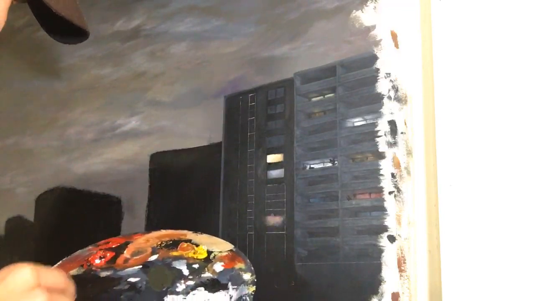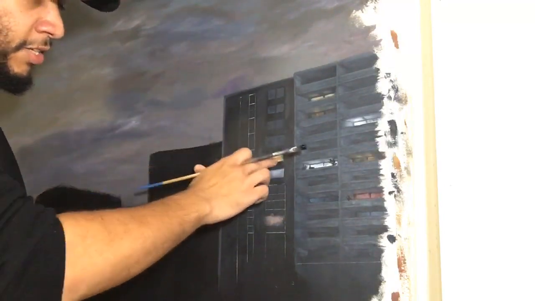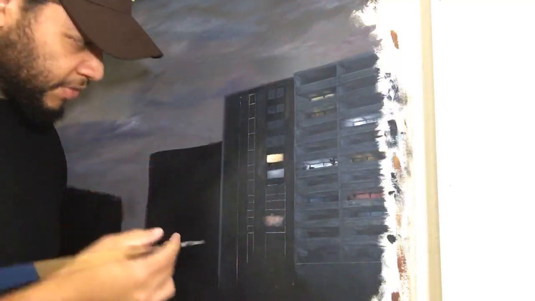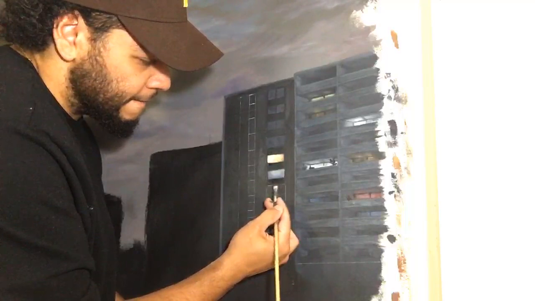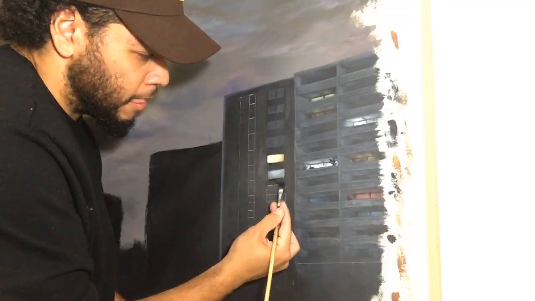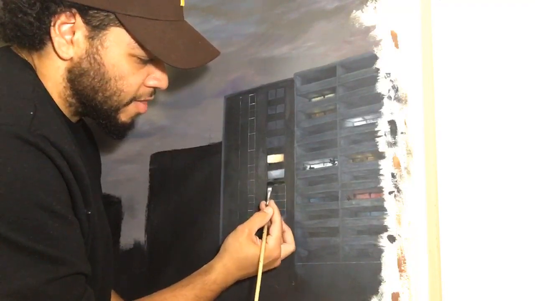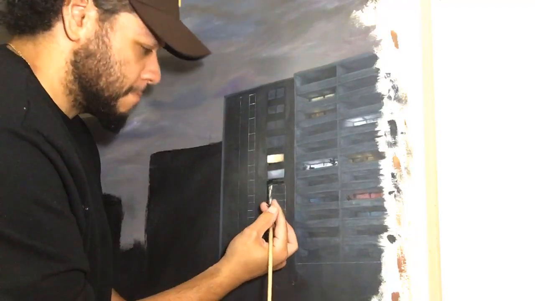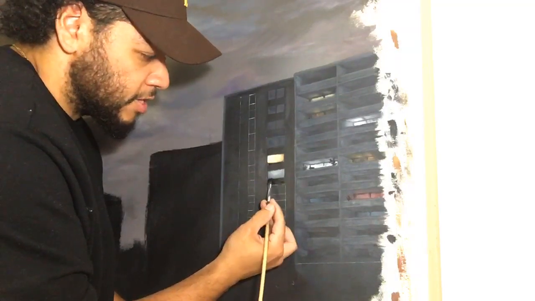So again, I'm going to wait just a little bit for that to dry, like in the center here, before I do the center line. So we're just going to move on down. Just like so.